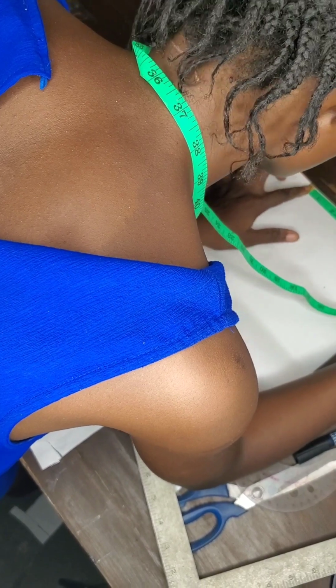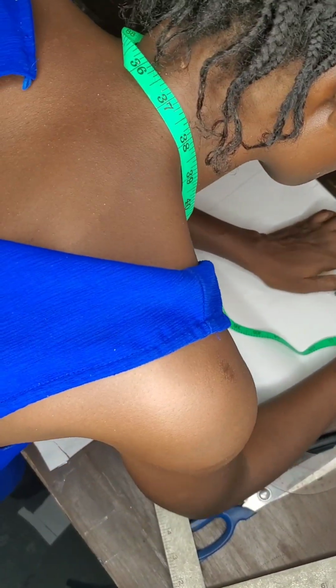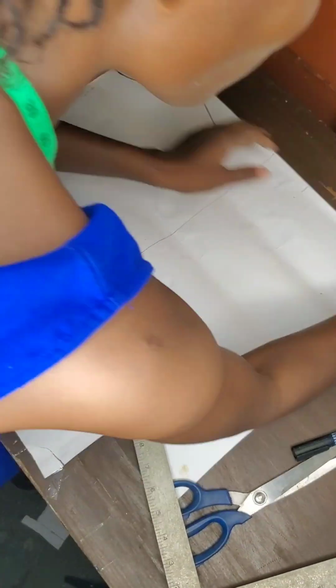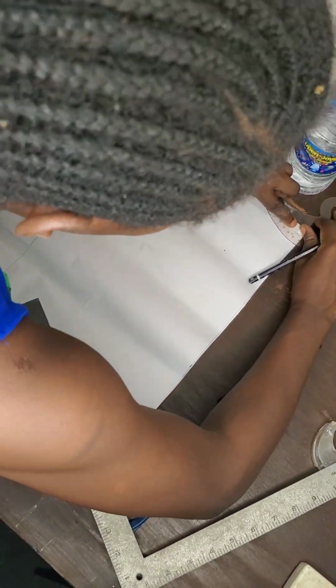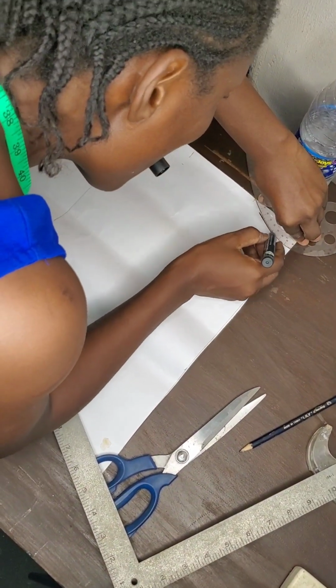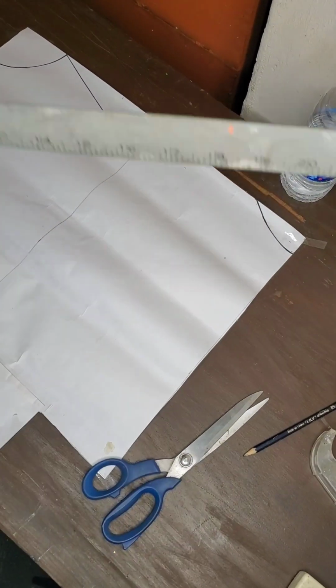So I'll do the same for the back, but I'll come down at the back. I'll come down by 1 inch. So it will be 3 by 1 at the back. That's what I am doing there. I am curving my neck width for the back. You see, this is what I am doing there. 3 by 1 for the back.